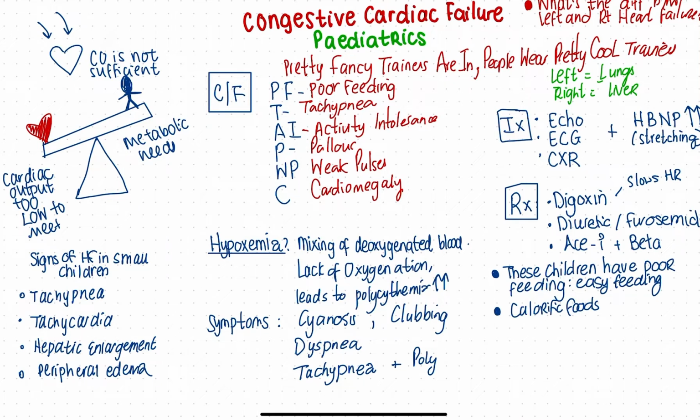Your treatment is going to be digoxin. What does digoxin do? It slows down the heart rate and it improves the myocardial contractility. And improving the myocardial contractility will help that pump contract. You can also use diuretics like furosemide to help with that edema, whether that's peripheral edema or pulmonary edema. And you can always use ACE inhibitors to prevent cardiac remodeling, and beta blockers as well, to help with the inotropy of the heart, of the contraction.